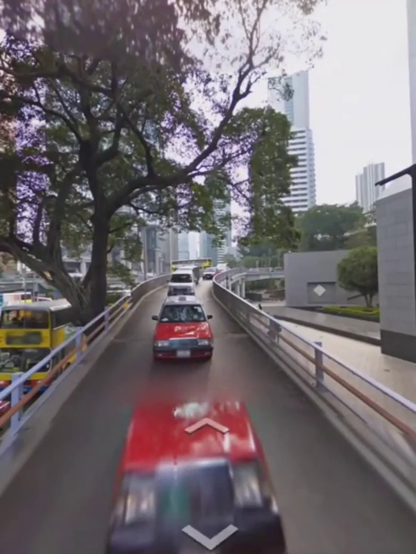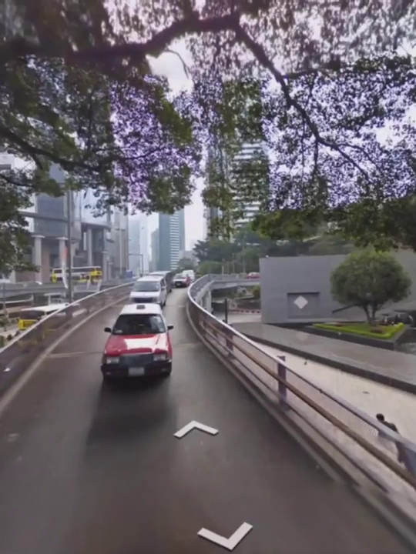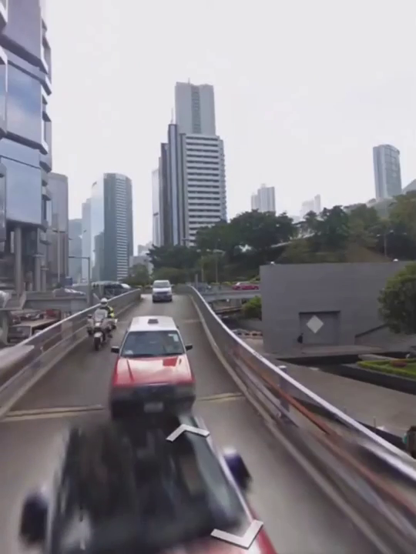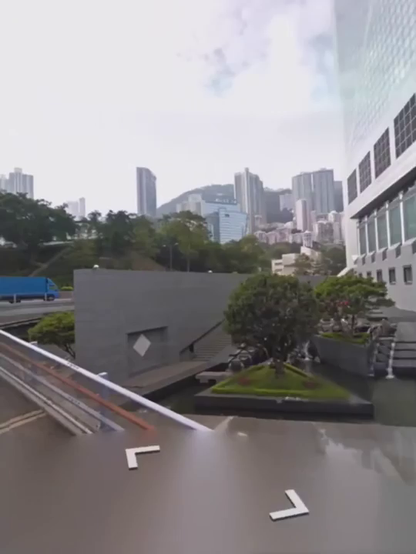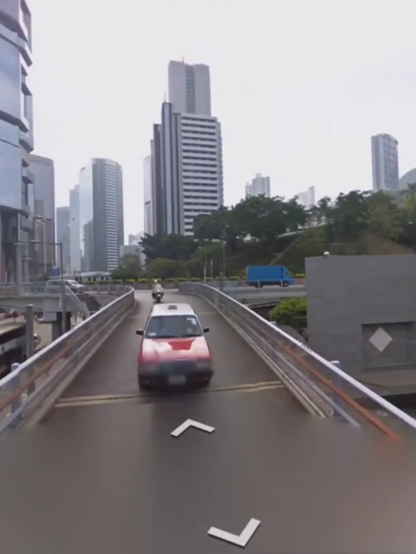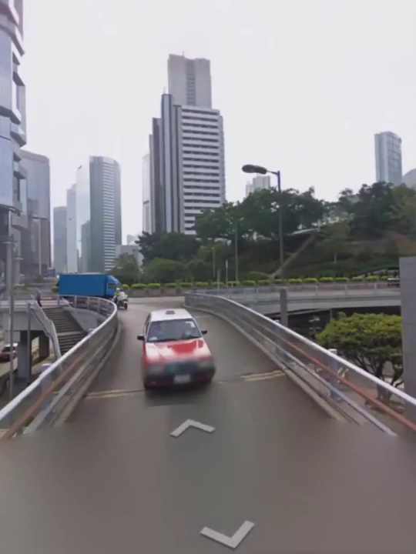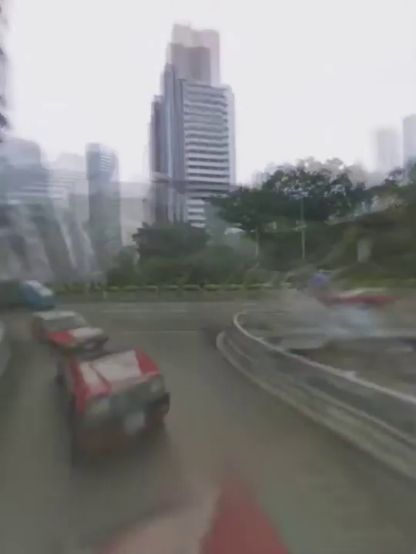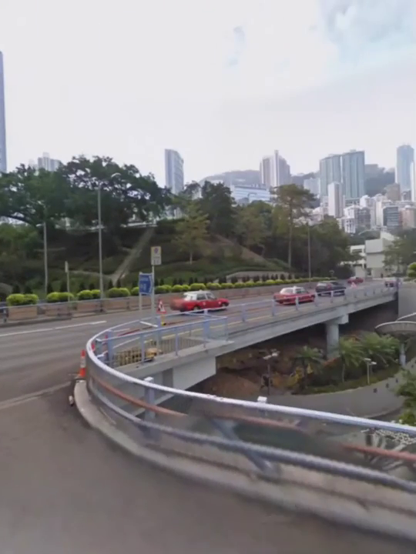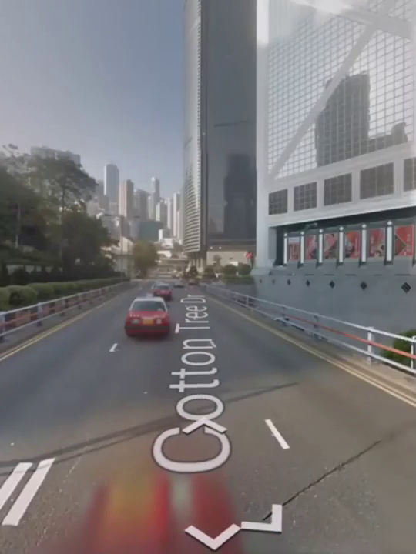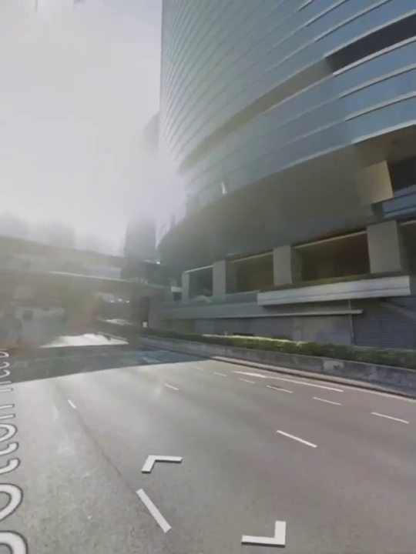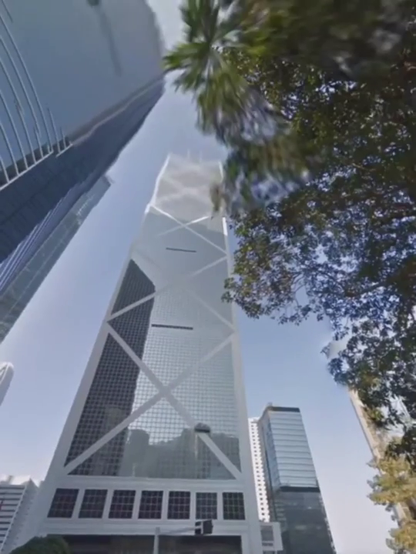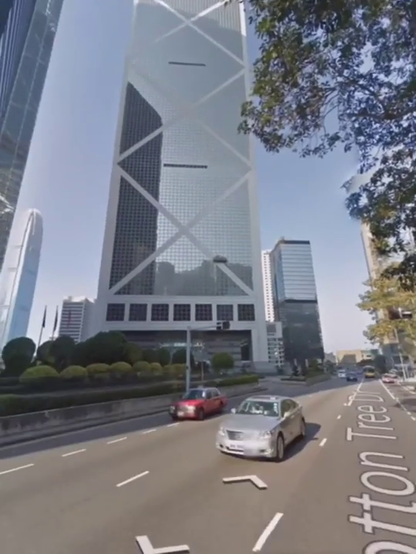You can also double-click on a certain part of the road. So let's say you want to move up this road here, and you can view the Bank of China from another angle. So it's particularly useful if you're using the map and you want to know about the surroundings. You want to know what kind of buildings there are and what's on the road. And if you're visiting a certain country, you'd like to know what it looks like before you get there. This is a very useful tool to use. And that's the Bank of China from a very good view.